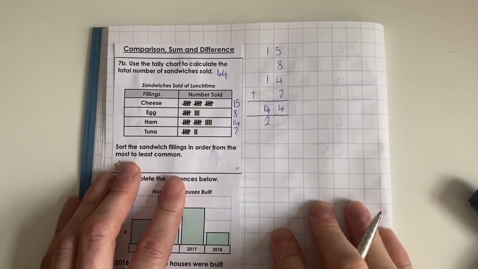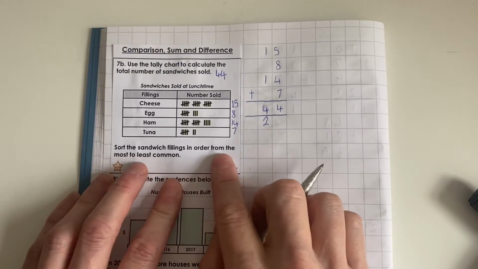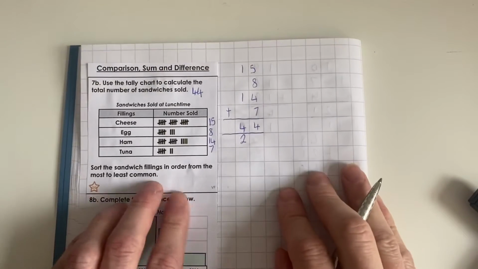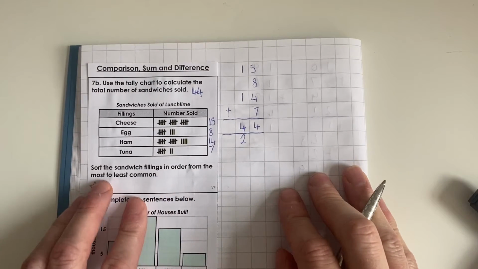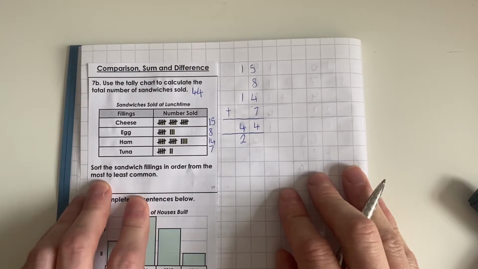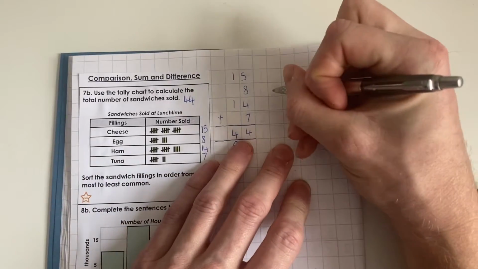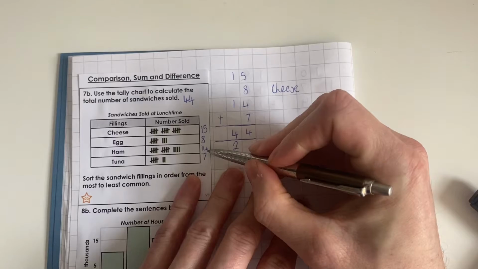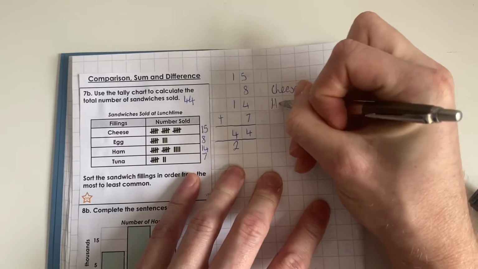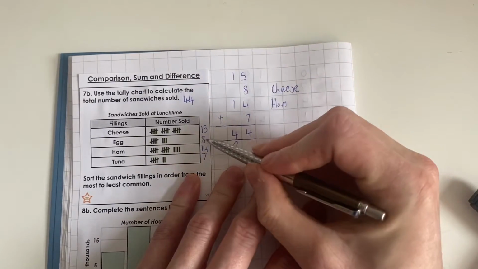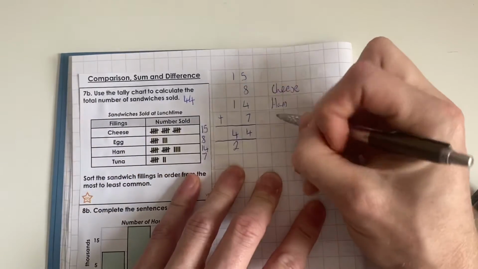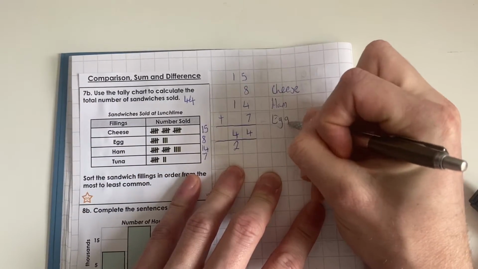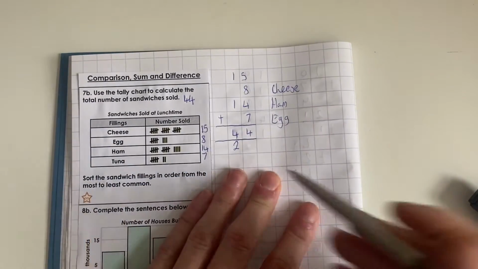It does have another question for us. Sort the sandwich fillings in order from the most to least common. So most to least common. Which one is the most popular? That's the one with the highest number. So cheese is first. Next is ham with 14. Next is 8, which is egg. And then the least common is tuna.